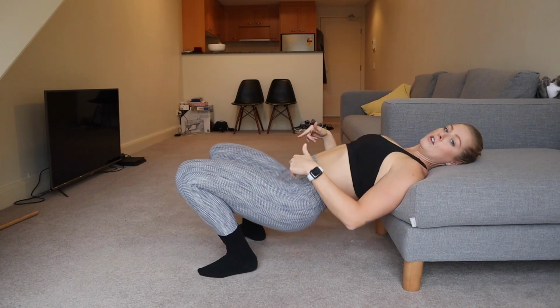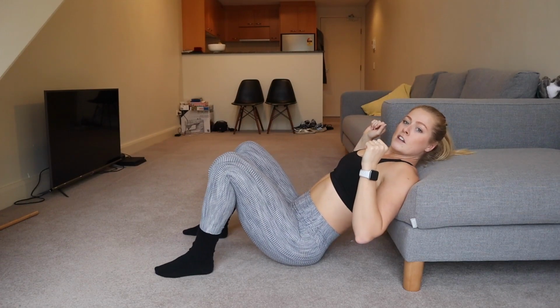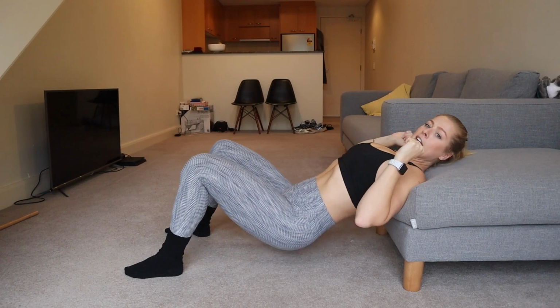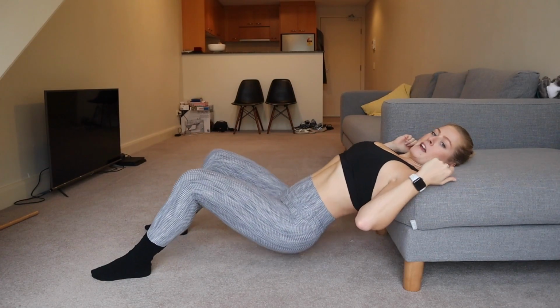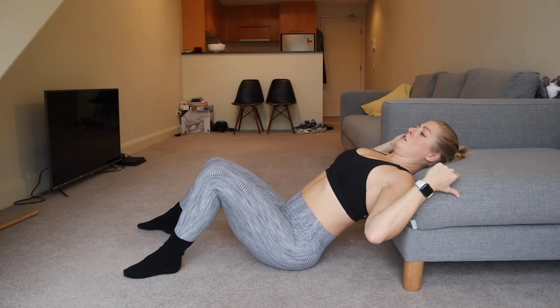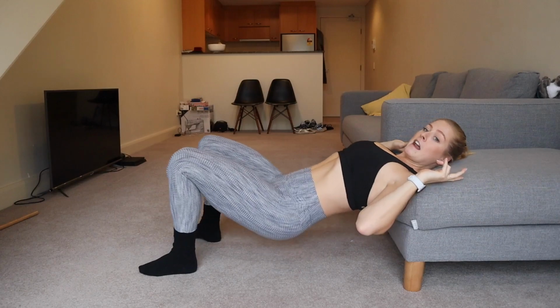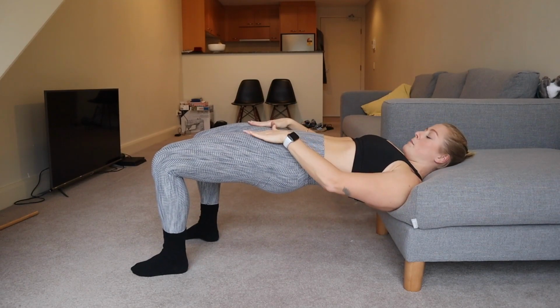If they're too close, and I'm doing it here, it's going to be a hell of a lot more quad. If I do them really far away, that's going to get my hamstrings a whole lot more. I can already feel that in my hamstrings. So to get the glutes optimally, knees at a 90-degree angle at full hip extension.